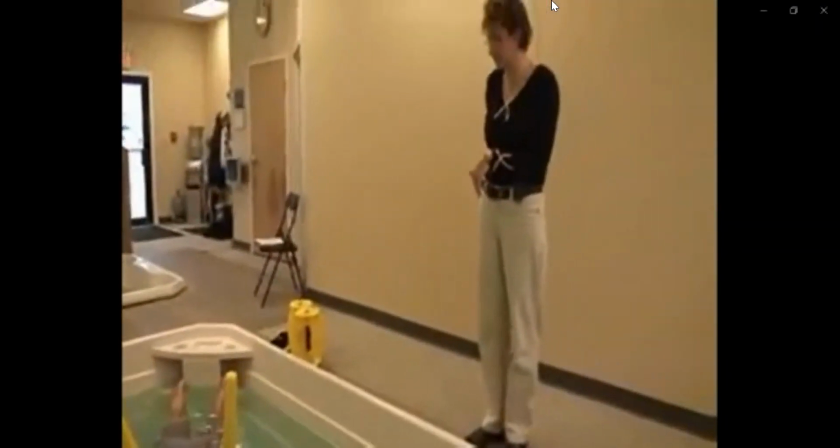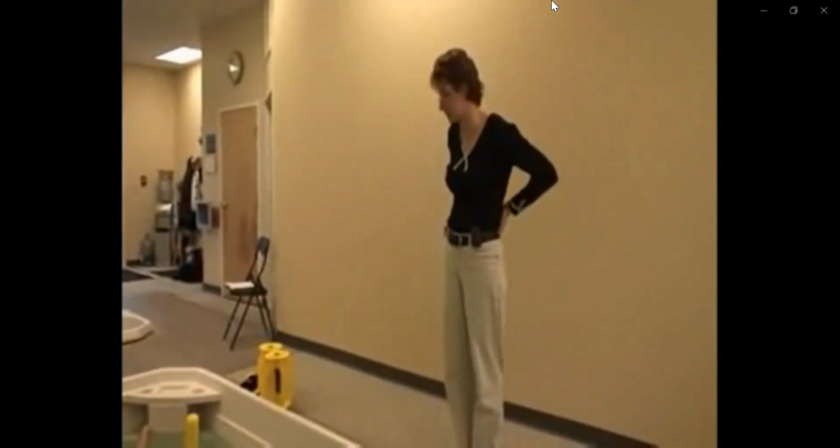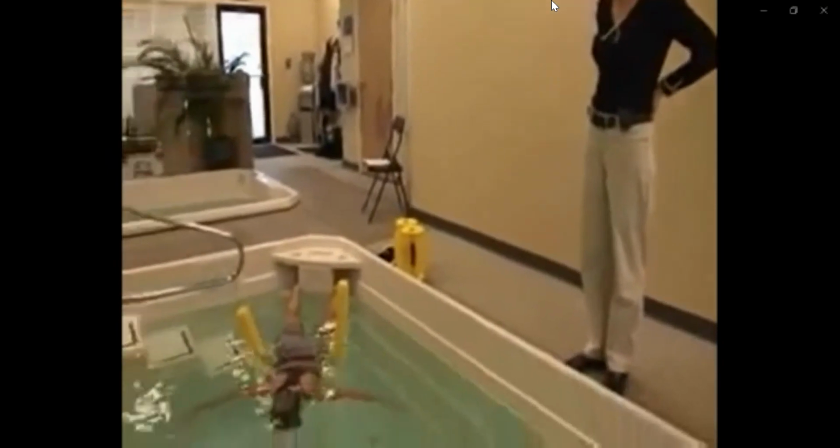Again, in this position, lots of times people need cueing to just make sure to stay looking down at the bottom of the pool. If you start looking up, again, your neck just goes into that extension position. But to me, this is the way the majority of the patients that I treat with shoulder problems have made the best progress.